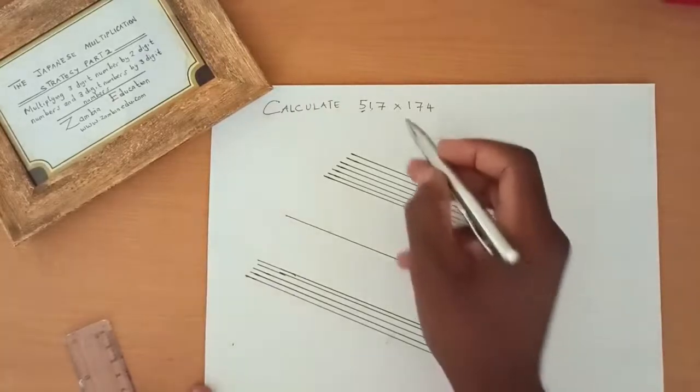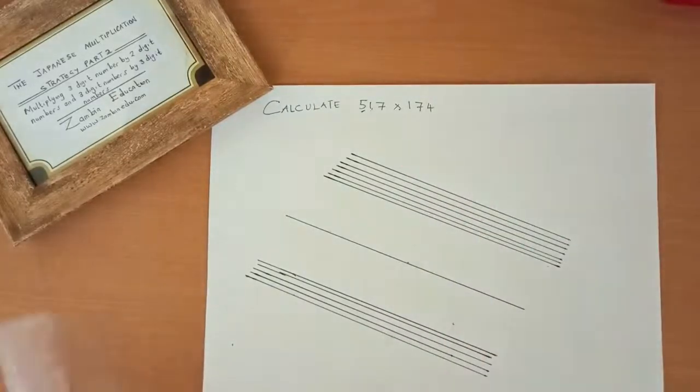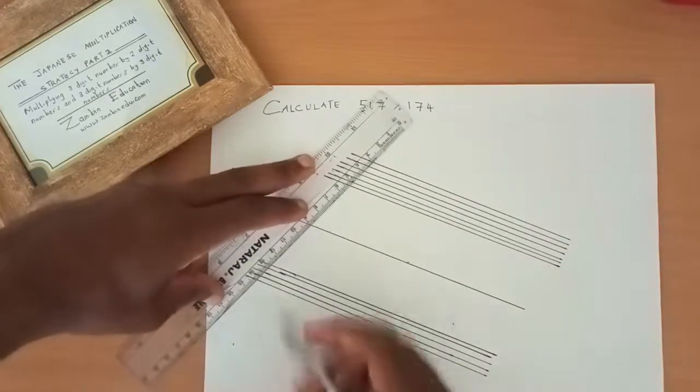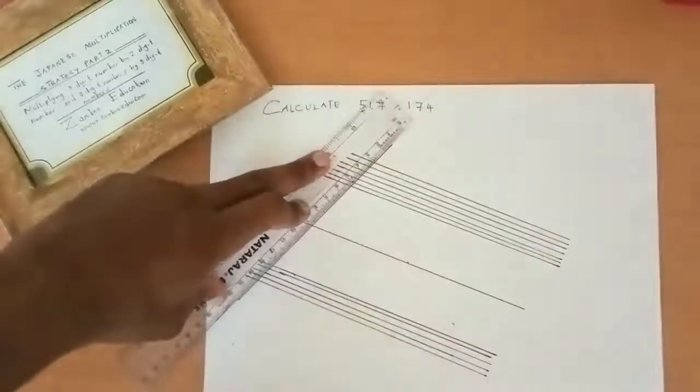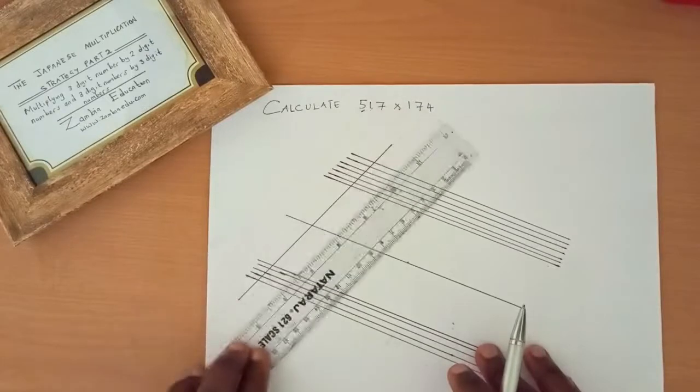We now multiply with 174. So for 174, let's begin to do the lines as well on the other side. 1. So that 1 line represents the 1.